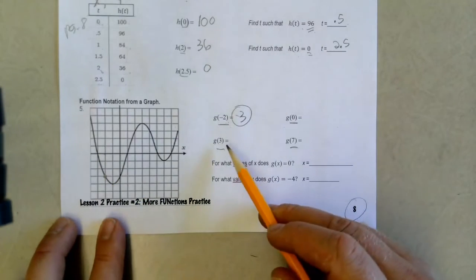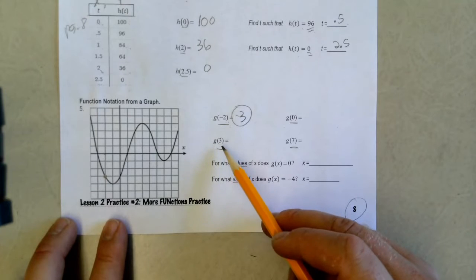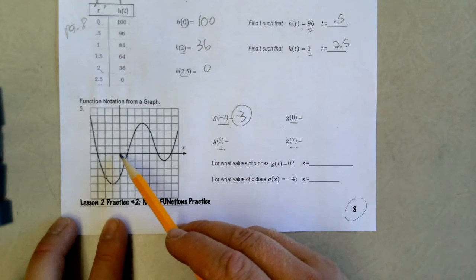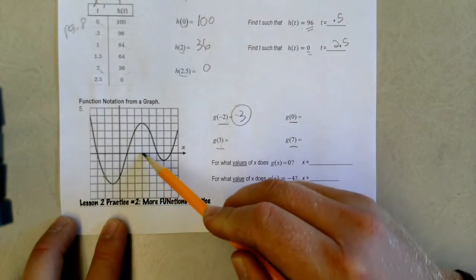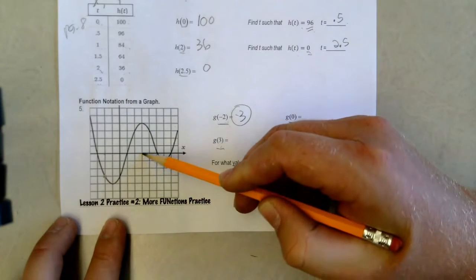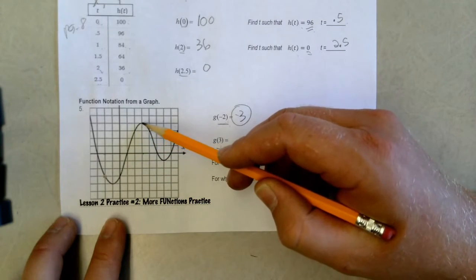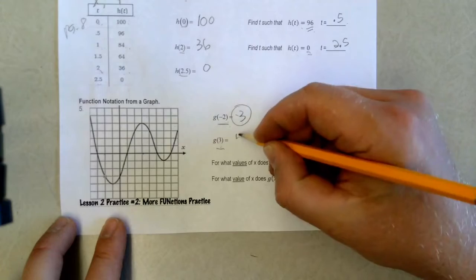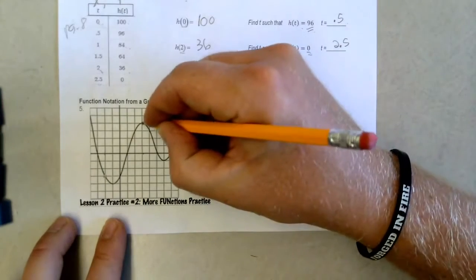Okay, so same thing here. Let's do some more practice. My x value is 3, so I go to 3 on the x-axis, 1, 2, 3. If I look up or down, where's my corresponding y coordinate? 1, 2, 3, up, 4. When my x value is 3, my y value is 4.